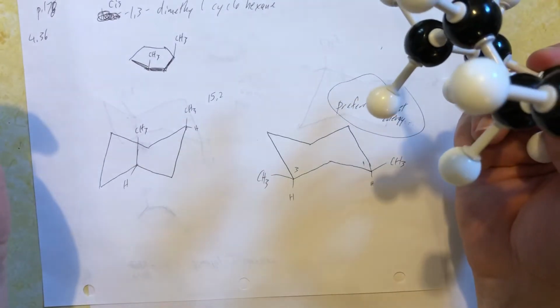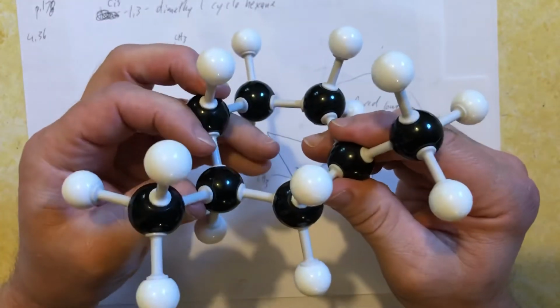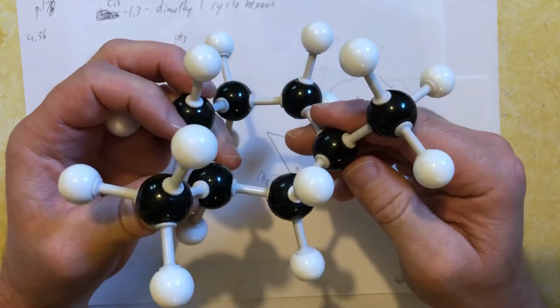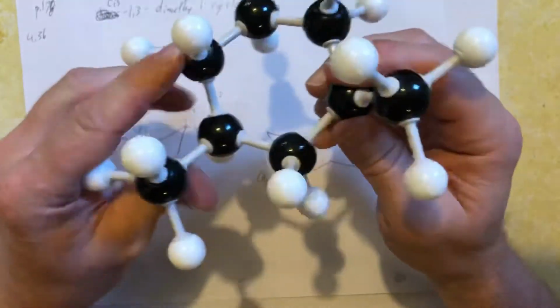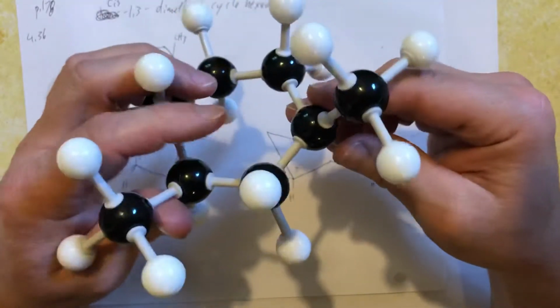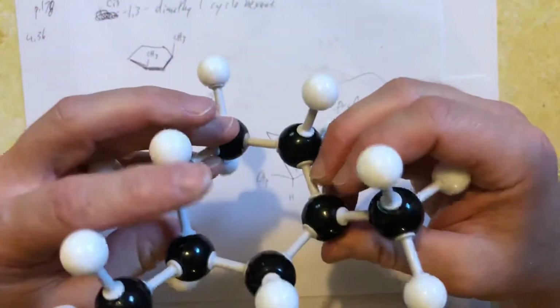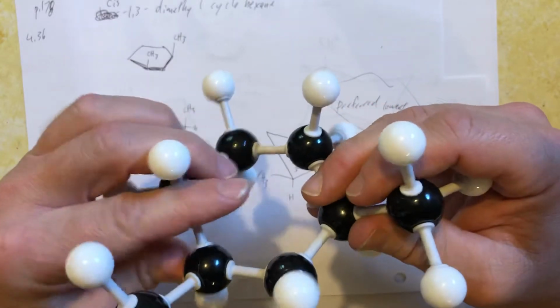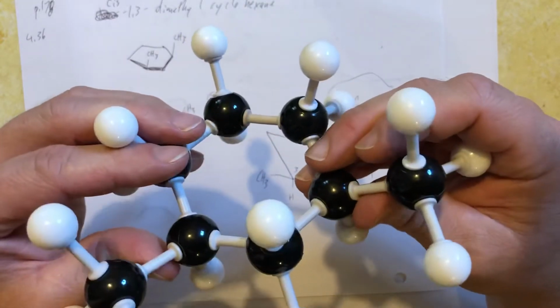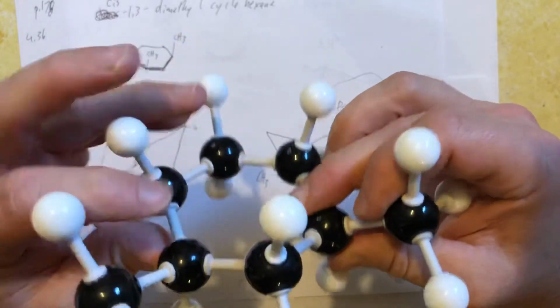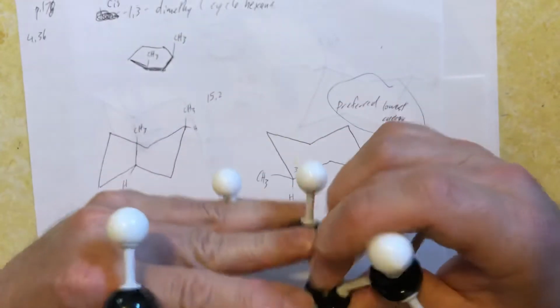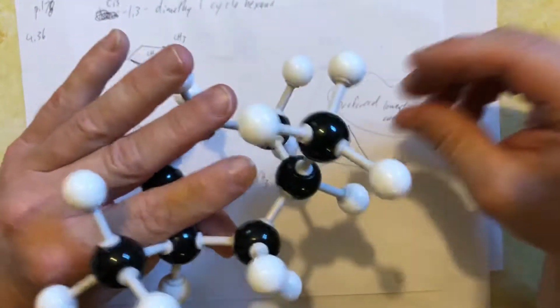What did I do wrong? Yeah, this is the one I have on the left. They're both sterically interfering up here. The one that's preferred is this one.